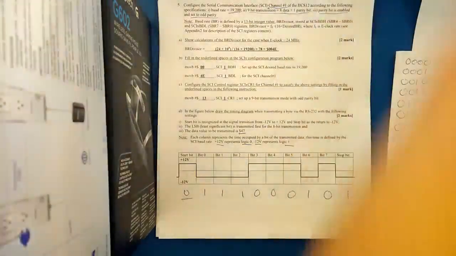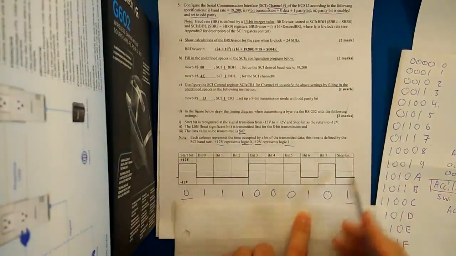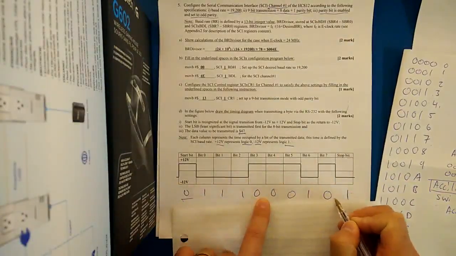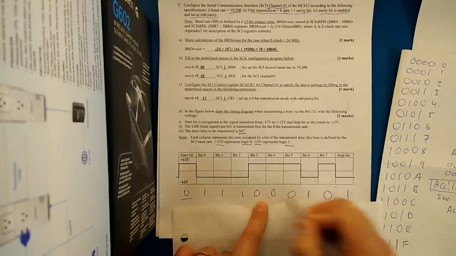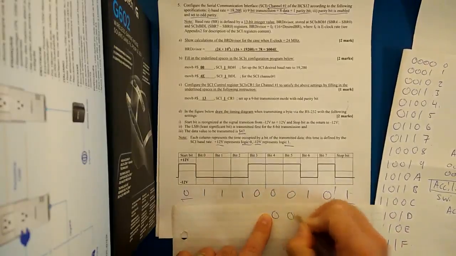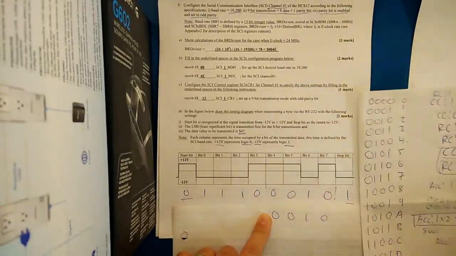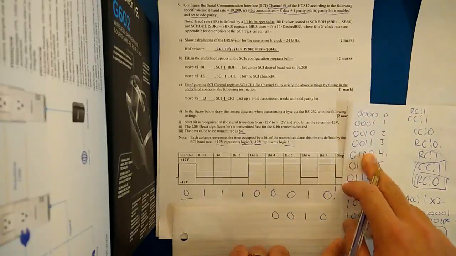So getting some more paper out here. These 4 here, bit 7 to 4, this should be 7. So 0, 0, 1, 0, right?